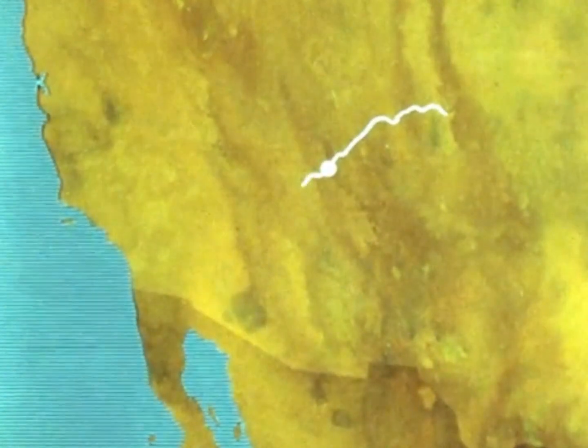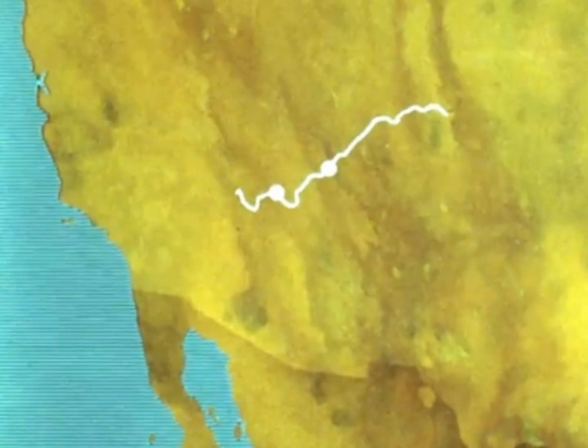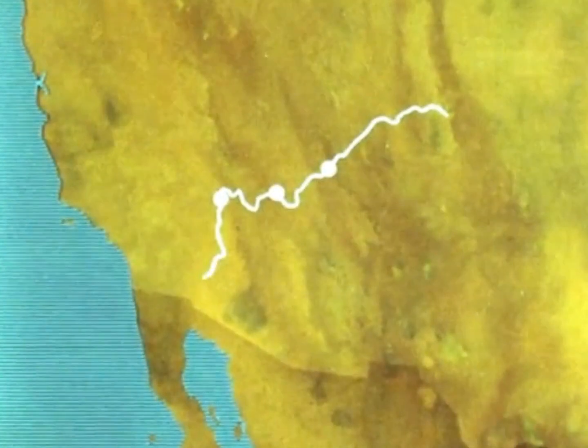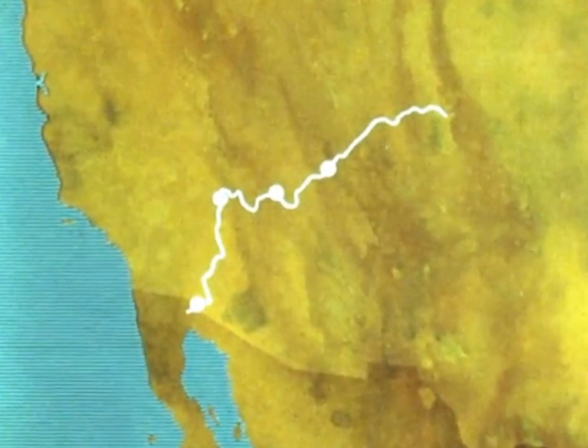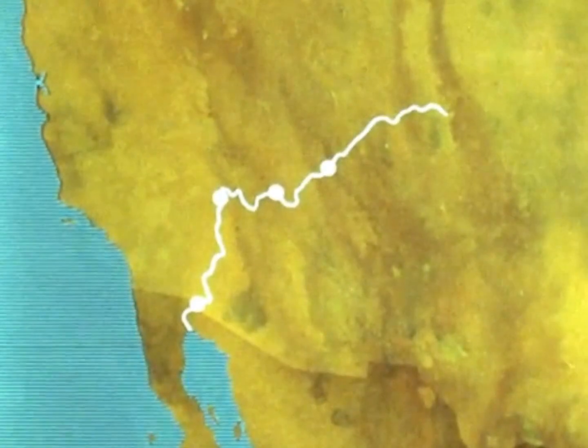From its modest origin in Colorado's Rocky Mountains, the river flows across Utah into Lake Powell, through the Grand Canyon to Lake Mead, then to Hoover Dam in Nevada, continuing south, forming the border between Arizona and California, into Mexico, where its 1,700-kilometer journey finally ends in the Gulf of California.